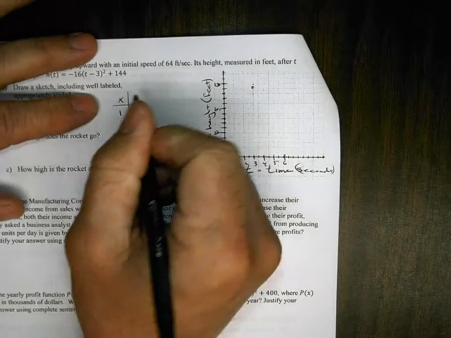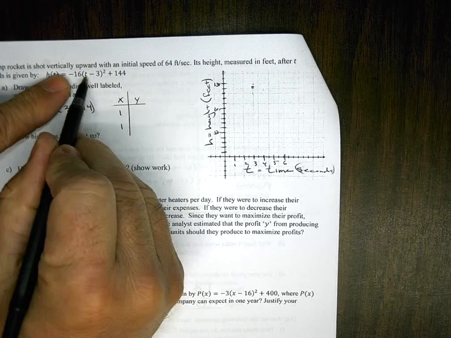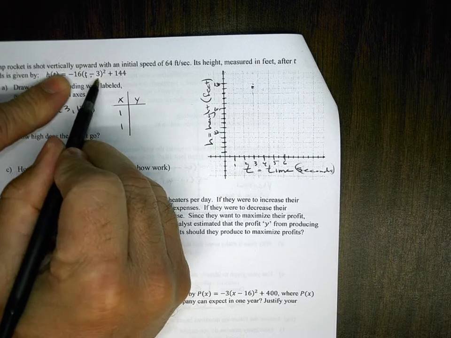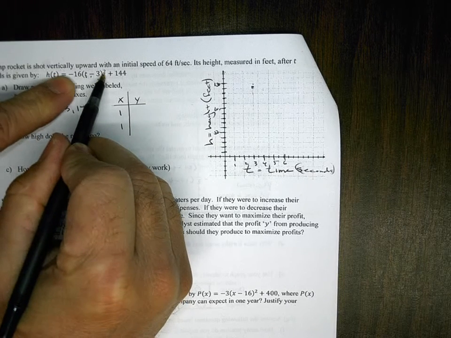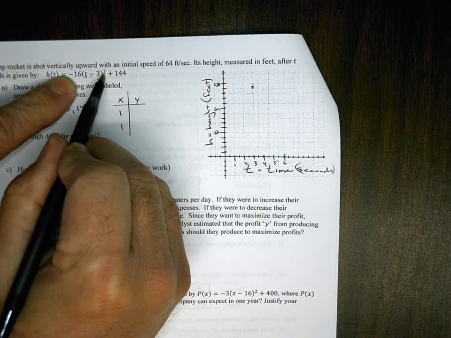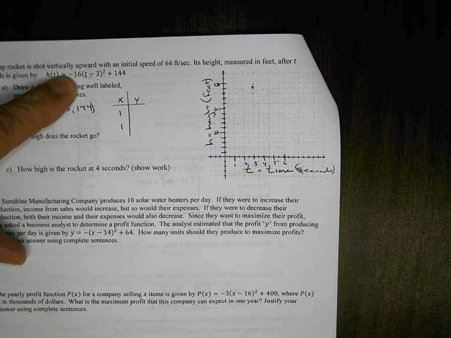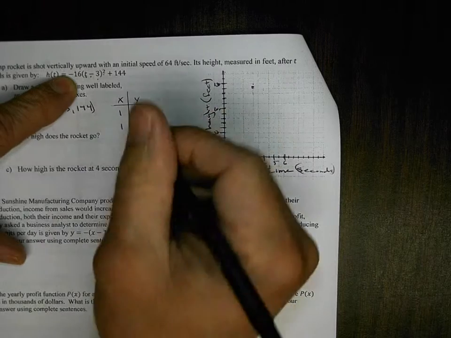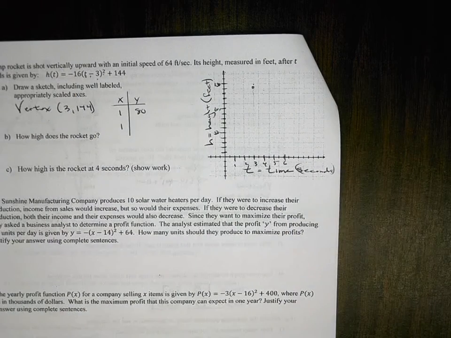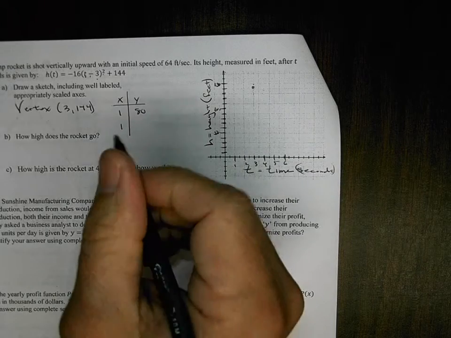So if we plug in 1, 1 minus 3 is negative 2. Negative 2 squared is 4. 4 times negative 16 is negative 64. And negative 64 plus 144 is what? Holy cow, 80, right? Did I do that? Anybody want to check my work? Nobody wants to check my work? Somebody check my work. Okay.